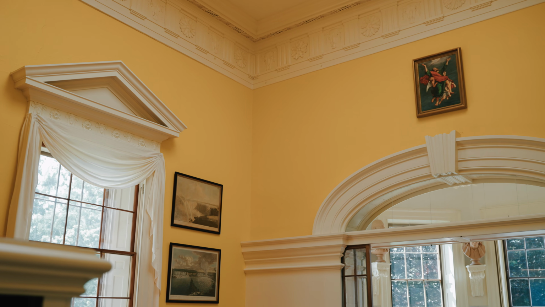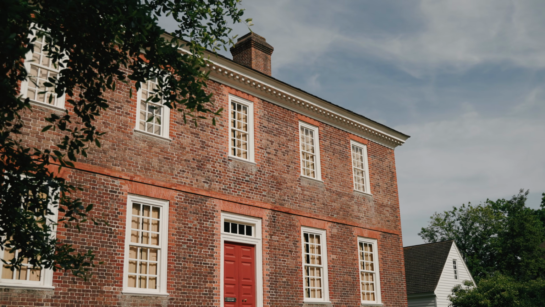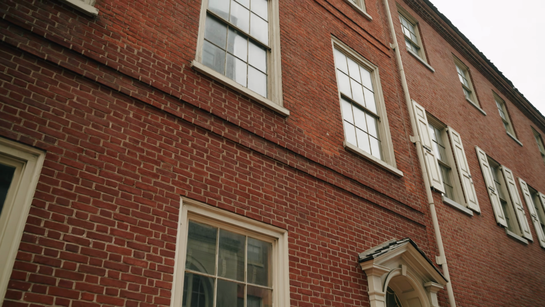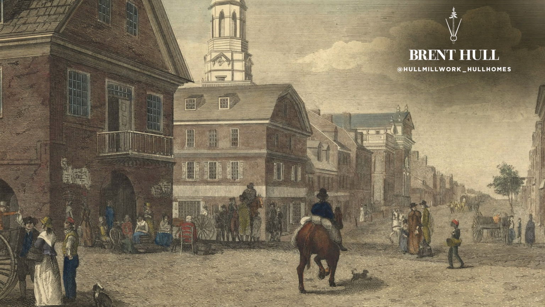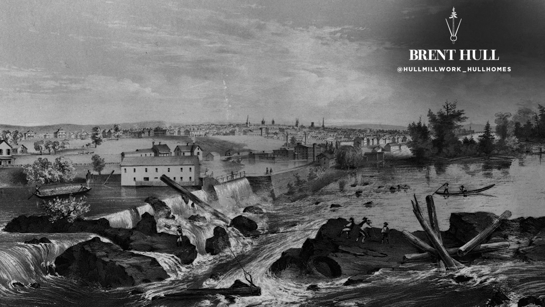So in this period, if you're in America trying to build a house in 1760, and you're in Philadelphia, which has a lot of money, which is our biggest city, the New York of the time, the LA of the time, where all the money is, you're building a very different Georgian house than if you're in New Hampshire.